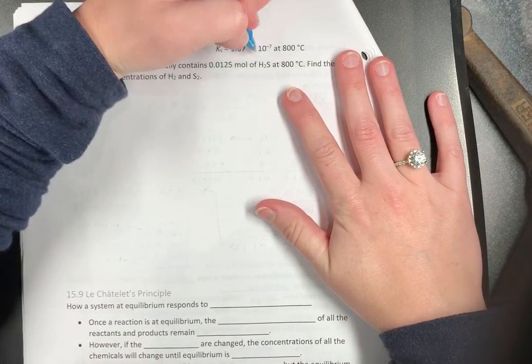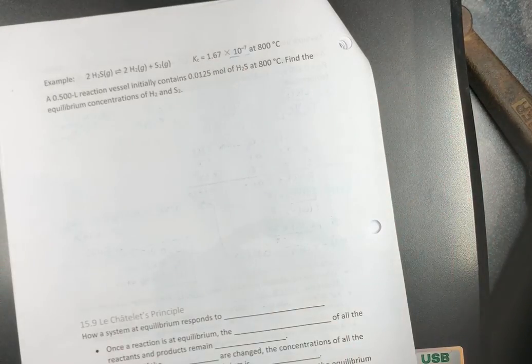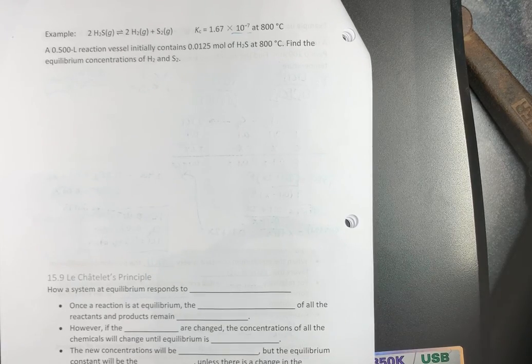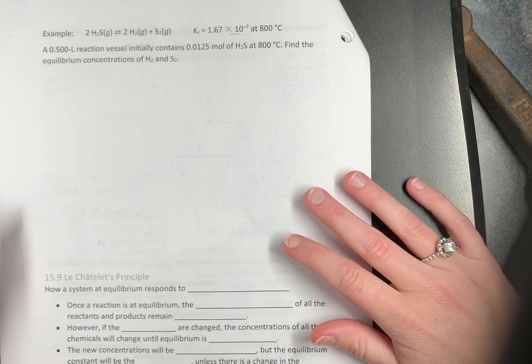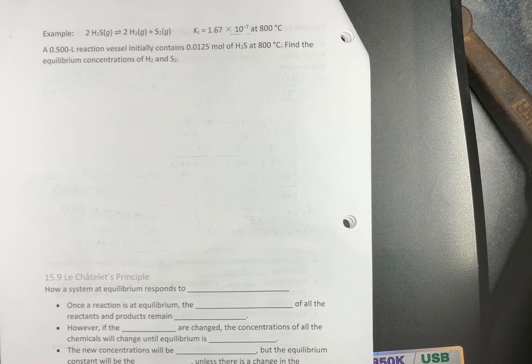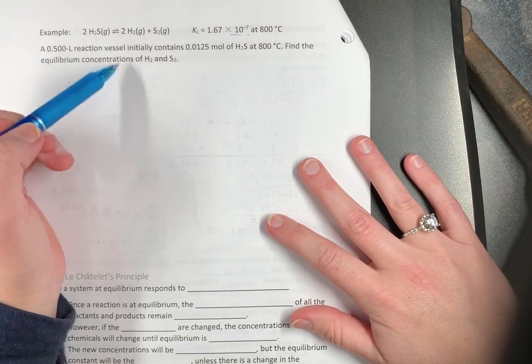So here, look, K is really, really small. So look here. Here's our reaction.